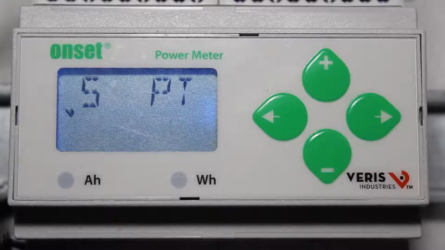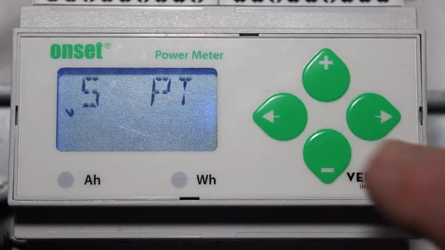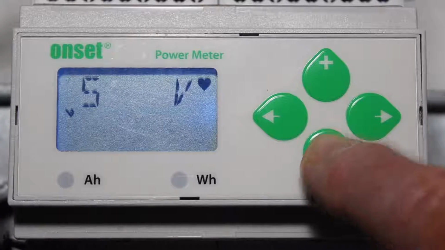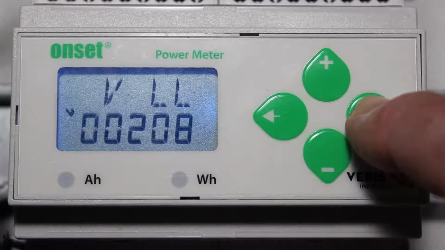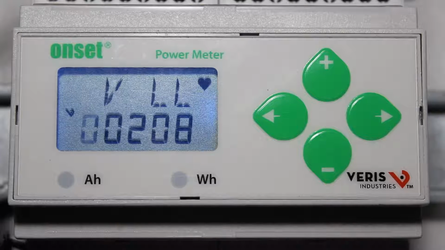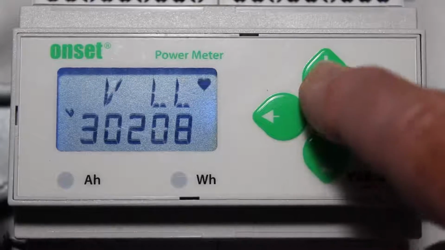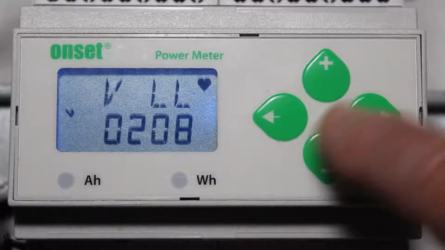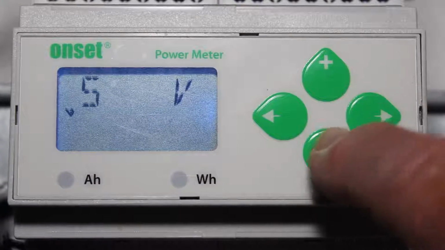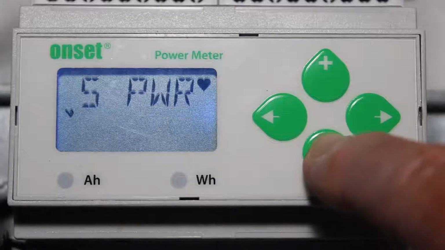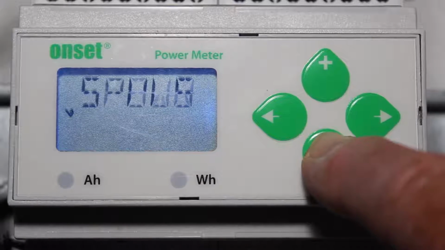Down arrow. PT is if you want to put a potential transformer on here. If you wanted to configure this logger to log something higher than 600 volts, you would use the potential transformer. And it will step it down. We don't need to worry about that here. Voltage is where we can put in what our expected voltage is. And again, this is just used for calculating what we think our maximum power is going to be. We can make sure that's correct. Just right arrow through it and it'll save it. And again, power is just how much calculated expected power we see.